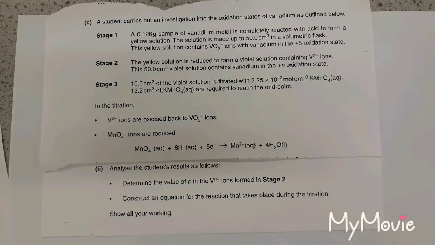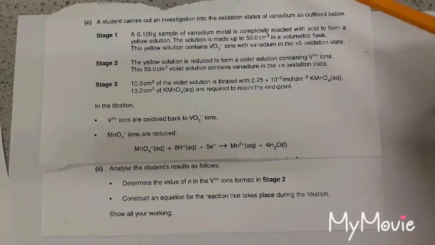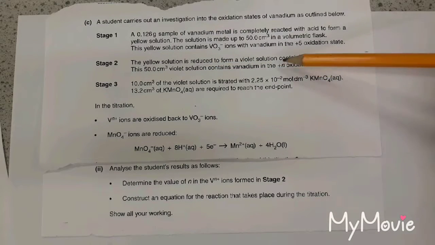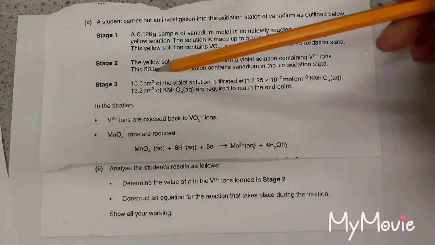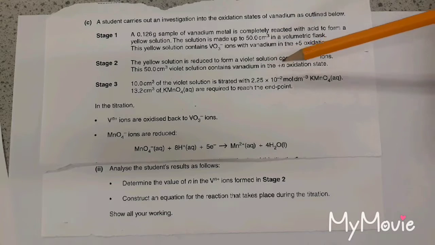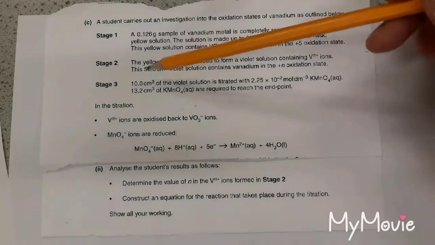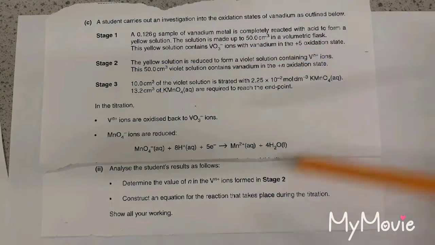The yellow solution is reduced to form a violet solution of Vn+ ions. This 50 centimeter cubed solution contains vanadium in the +N oxidation state. So you've got a clue here. You can probably see where they're going with this. You're going to have to work this out. 10 centimeters cubed of the violet solution is titrated with 2.25 times 10 to the -2 mole per decimeter cubed potassium permanganate, and 13.2 centimeters cubed is required to reach the end point.